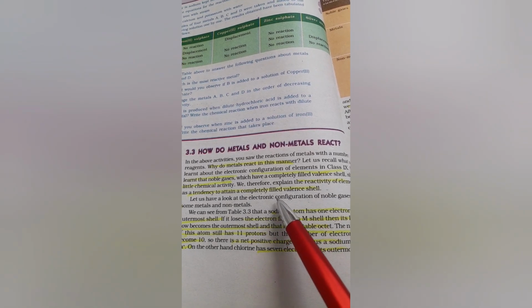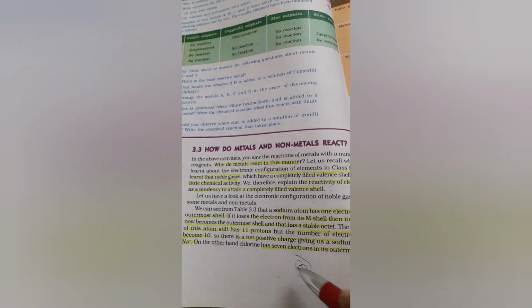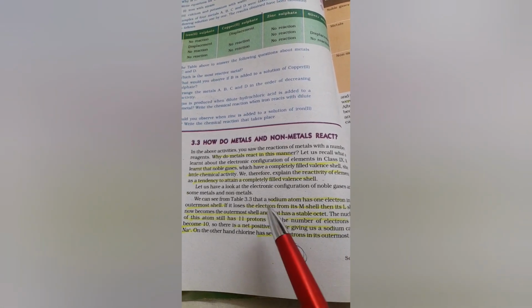So we explain the reactivity of elements as their tendency to attain a completely filled valence shell. What is meant by valence shell? If this is an atom, there are different orbits around the atom. The last shell, or the outermost shell in an atom, is known as the valence shell. Now we have a table here showing the filling up of electrons in various shells.